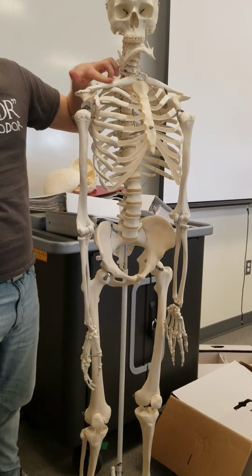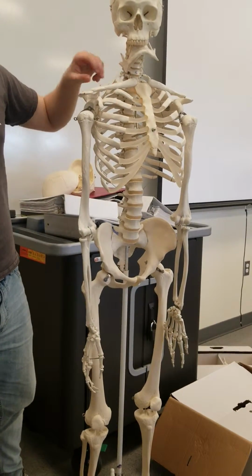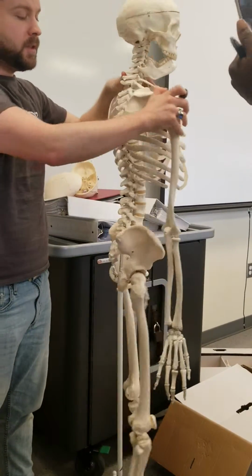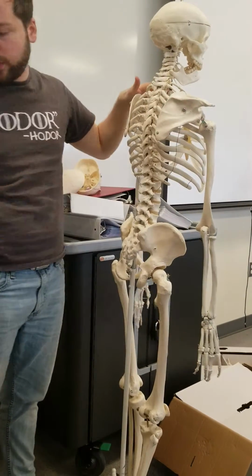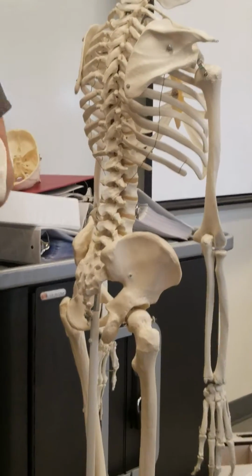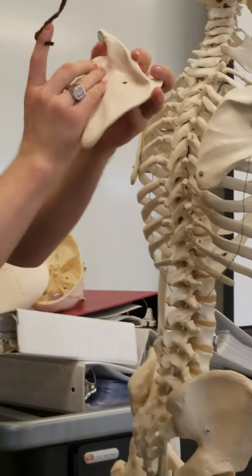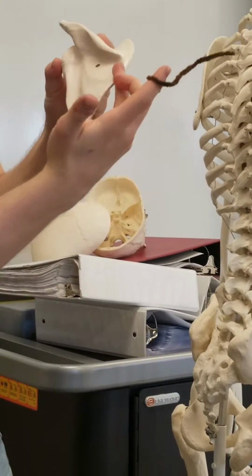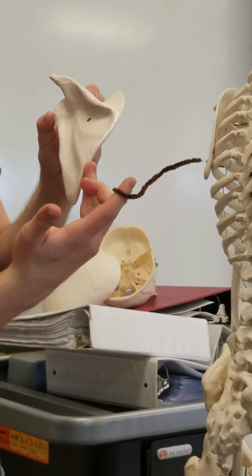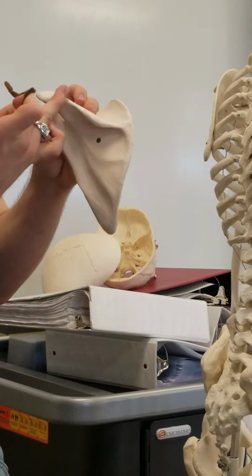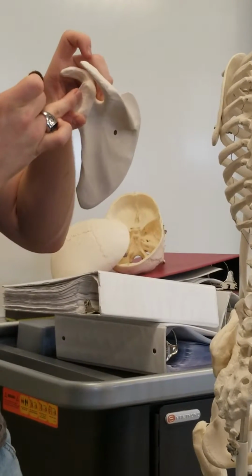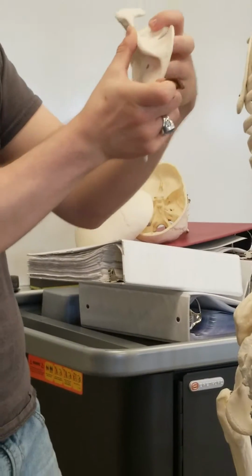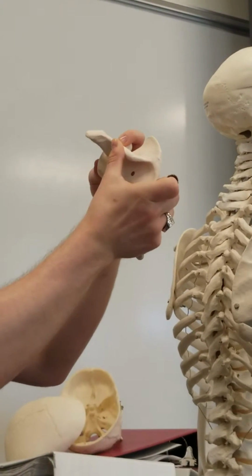The clavicle comes over here, and this is your scapula. Scapula, you need to know a few more things than just that it's the scapula. This is a left scapula. The way you can tell if it's left or right is the border needs to be facing medially. Spinous process needs to be facing posteriorly. And the glenoid fossa needs to be facing laterally. So knowing all that, 1, 2, and 3, you know that this has got to be facing like this. So this has to be the left side.